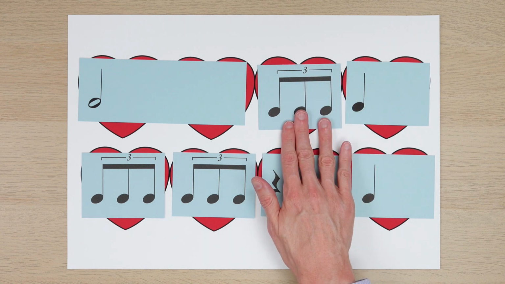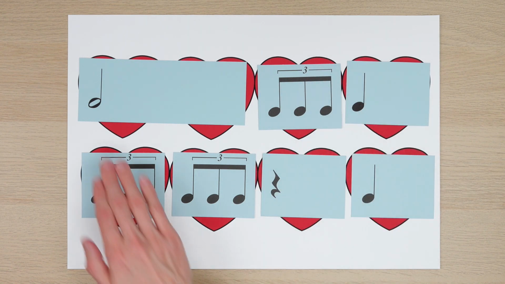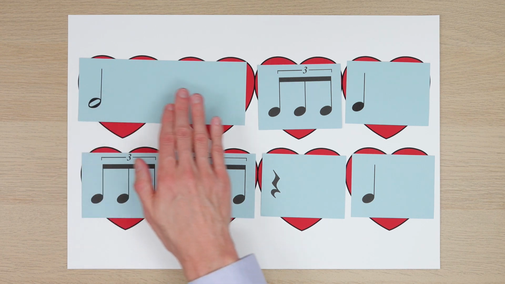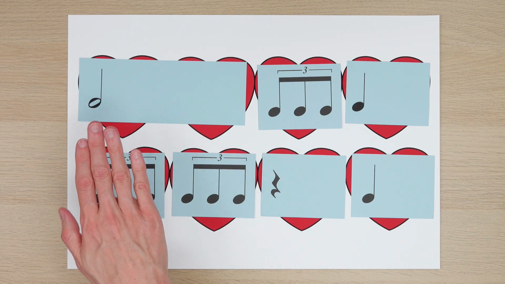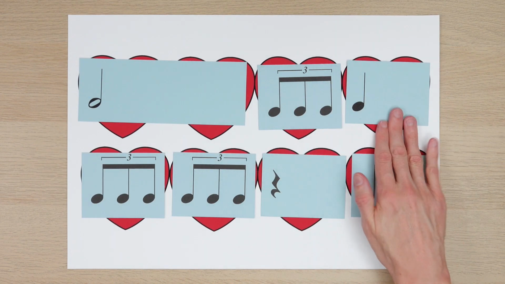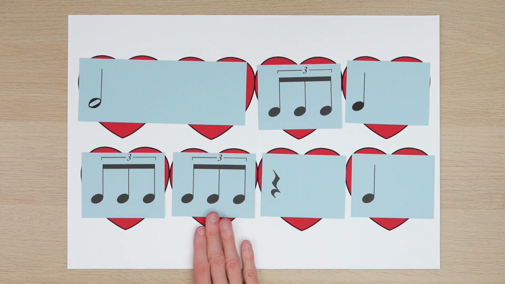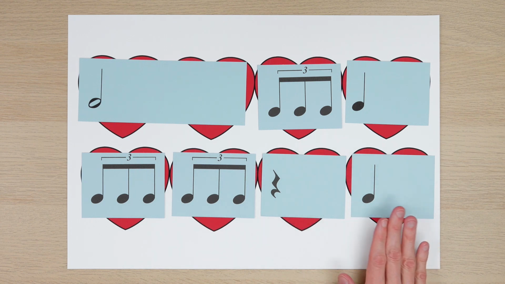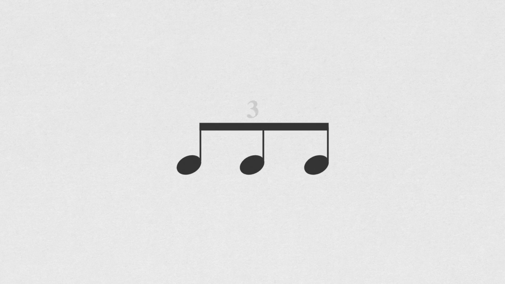Okay, let's use broccoli, cheese, and we'll say yum for the half note. Try it with me, go. Yum, broccoli, cheese, broccoli, broccoli, rest, yum. Cheese.